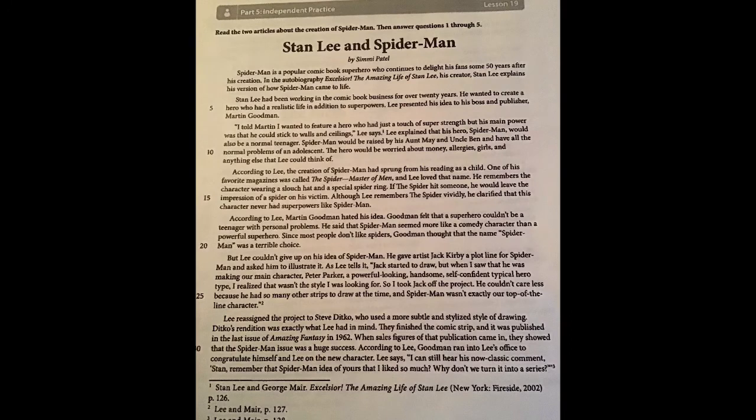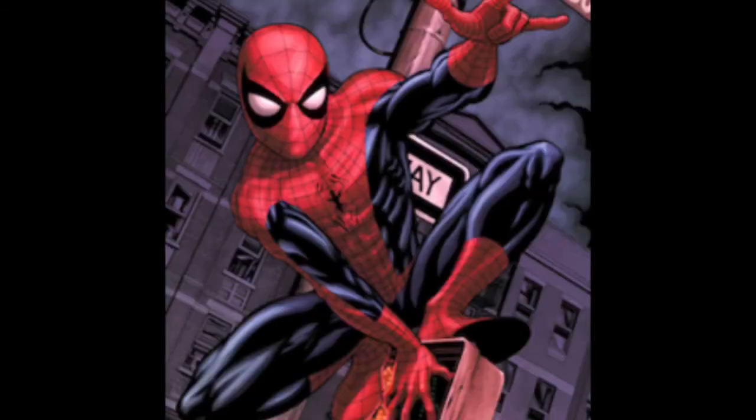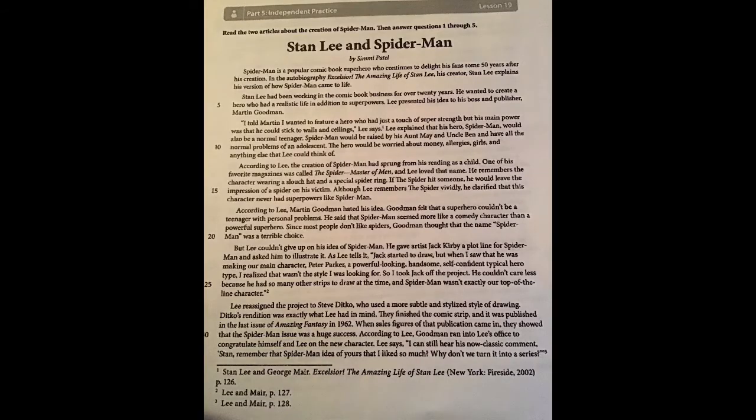Going forward on pages 193, 194, 195, and 196, we learn about one of the greatest superheroes of all time, Spider-Man. In our first text, Stan Lee and Spider-Man by Simi Patel, we learn a little bit about the creation of the comic book character Spider-Man. We learn more about how Stan Lee created Spider-Man and a little bit more about Stan Lee's life.